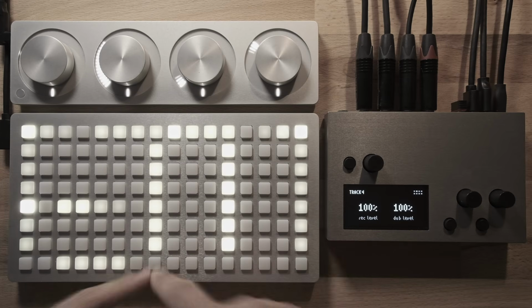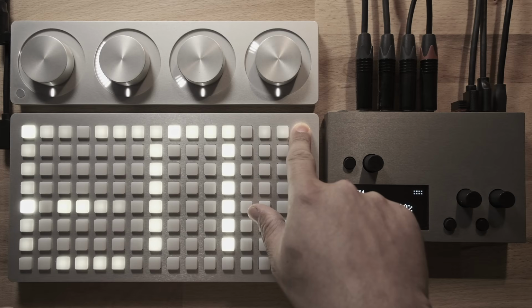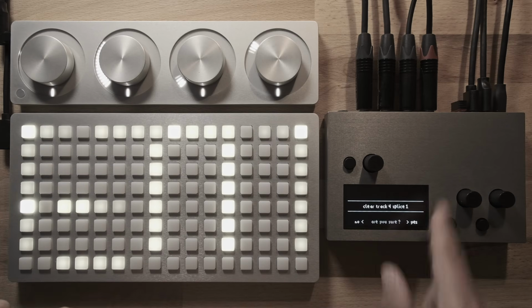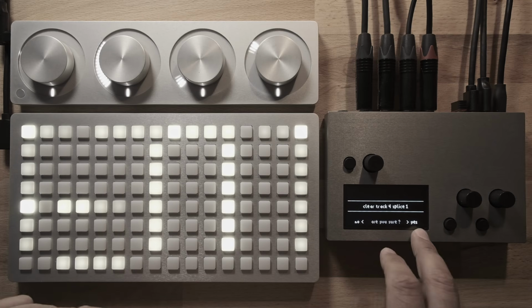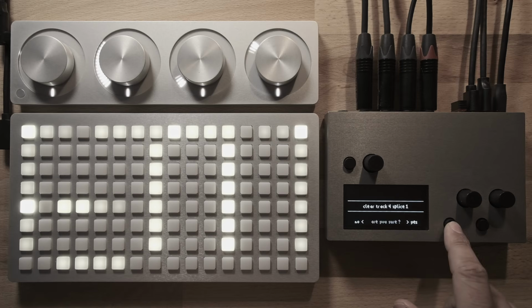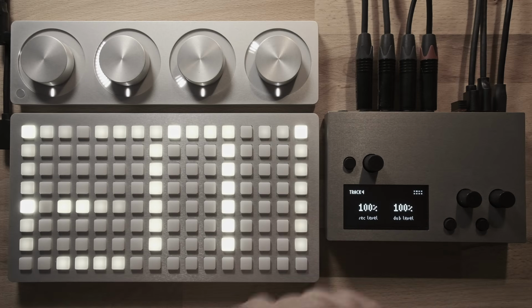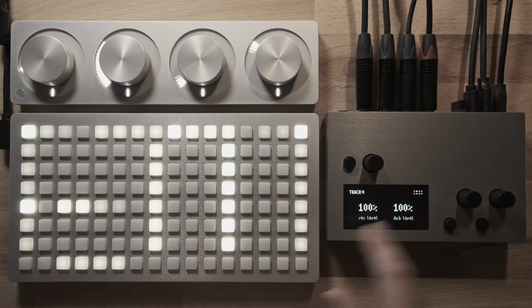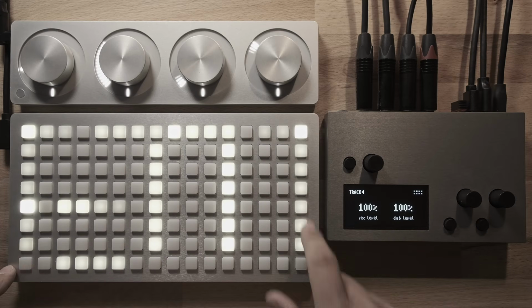Now the fastest way to delete a recording is with a shortcut. You hold Alt and you press the rec page key. A screen will pop up on Norns prompting you whether you want to delete it or not. So pressing K2 will just go back. The recording is still there. Pressing K3 will delete whatever you have on this track. Silence.